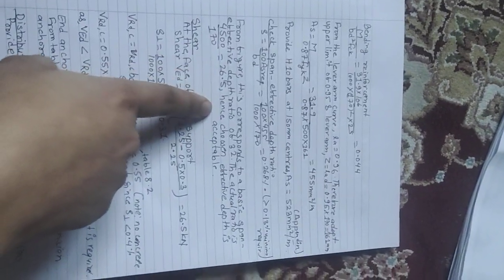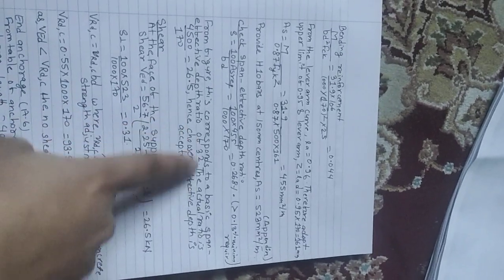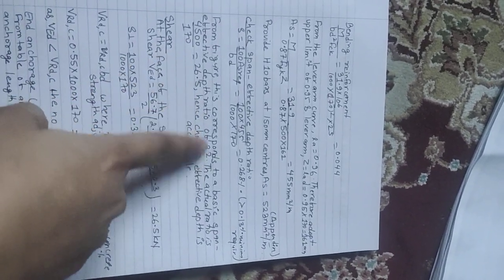Therefore the actual ratio for 5000 divided by 170 will be 26.5. Since it is less, our effective depth is okay. 27 is fine.